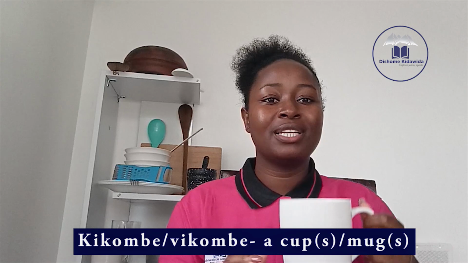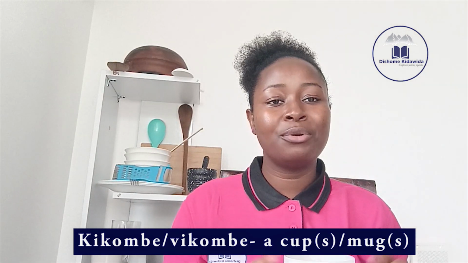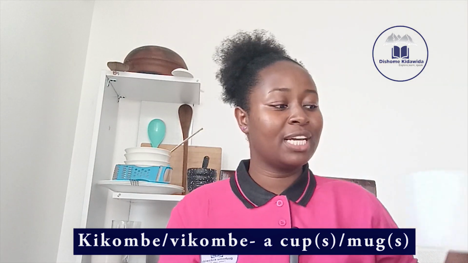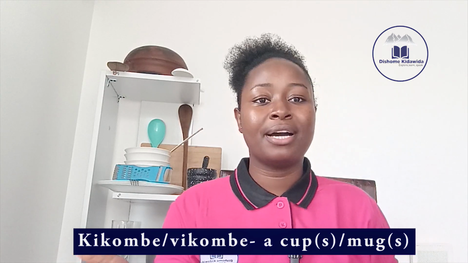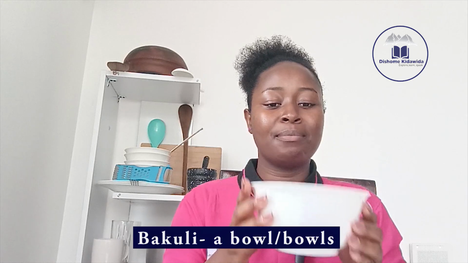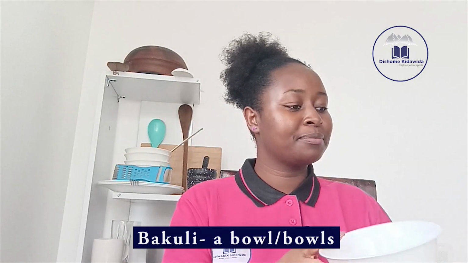So this item right here is called kikombe. That is in singular. In plural, vikombe. That is a cup or a mug. Then we have this one here, bakuli. Bakuli is a bowl. And then we have the next item right here, kichungio. Kichungio is a sieve. This is used to sieve tea leaves from tea when you're preparing chai, that is tea.